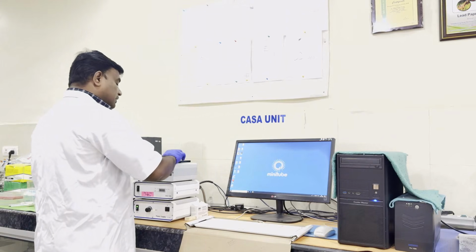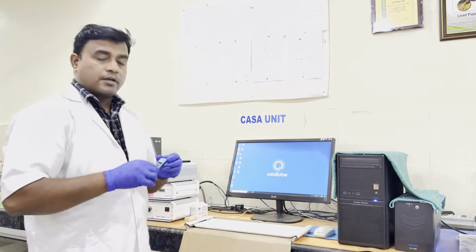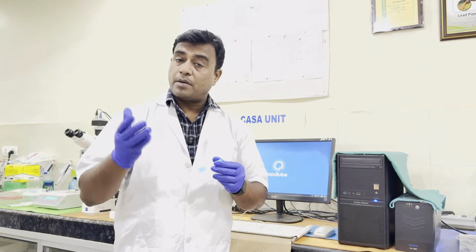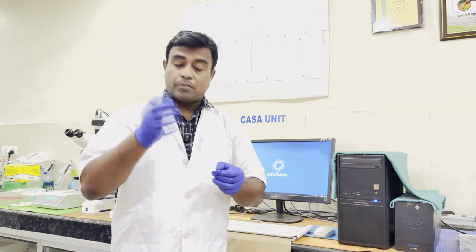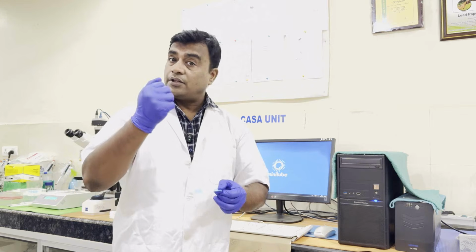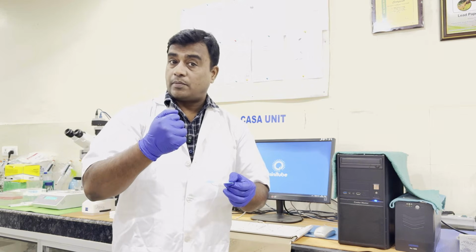Another slide comes from the LISA, and LISA slides may be 2 chamber, 4 chamber, or 8 chamber. I have an 8 chamber slide. Here every chamber is opposite to each other, and you can load 2 microliters of semen.